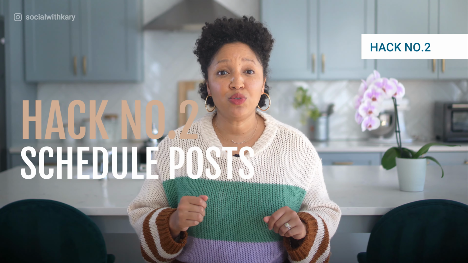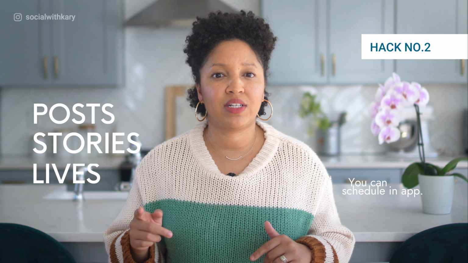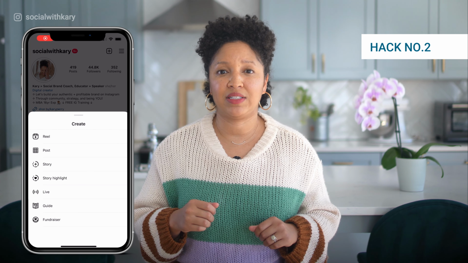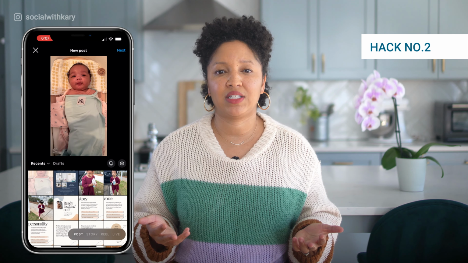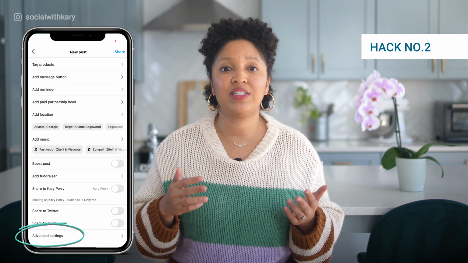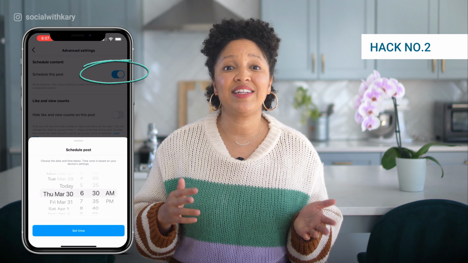Number 2, schedule your posts at peak times. You may know that you can schedule your posts, stories, and lives, but do you know that you can now schedule them from inside of the app and that you can find the ideal time to post? First, go to your profile and tap the plus sign. Select the type of content you would like to schedule. Next, before posting, select advanced settings and then toggle on schedule this post or reel. Next, select a day and time.